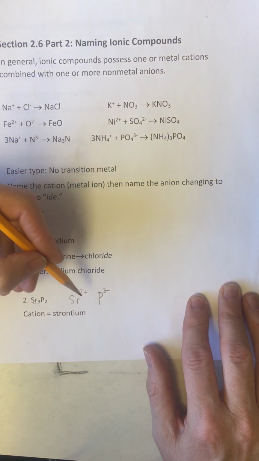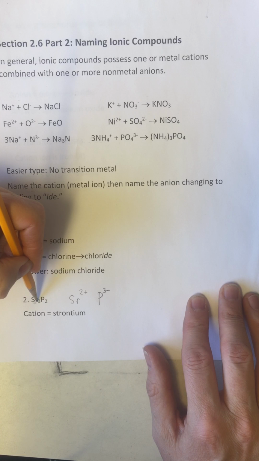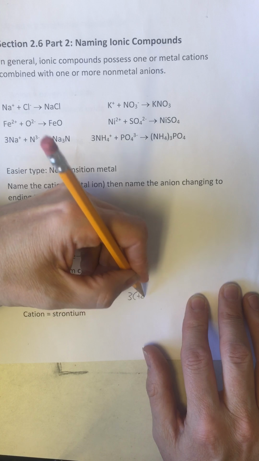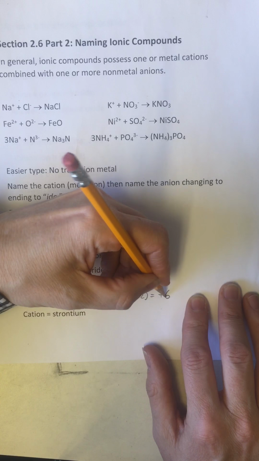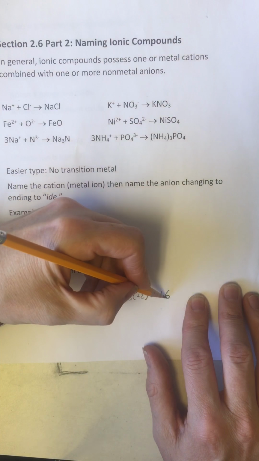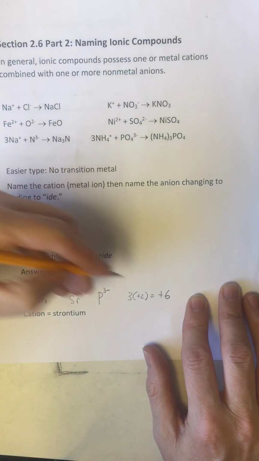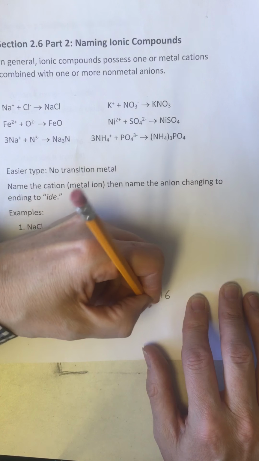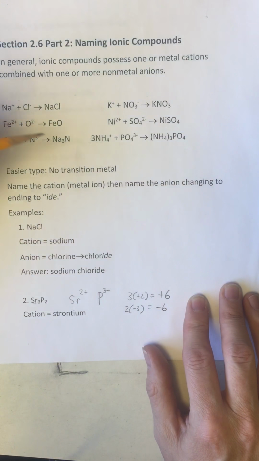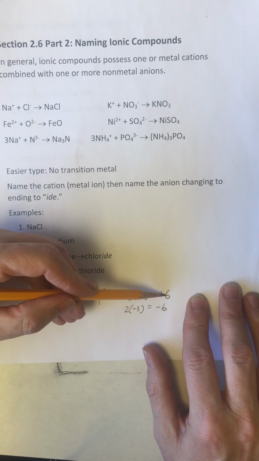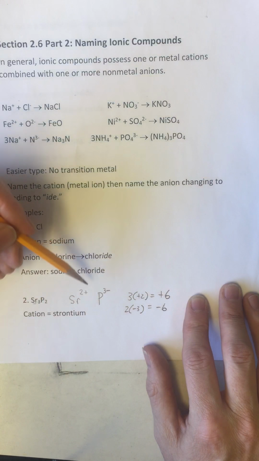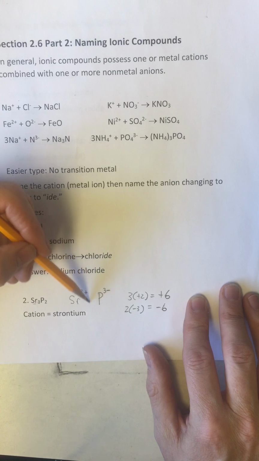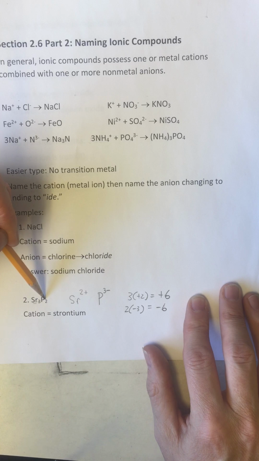So what happens is, if you think about it, you have 3 strontiums, and each of them is +2. So the charge of those 3 metal ions is +6. Phosphide, there are 2 of those, and each one of those is -3. That gives us a total negative charge of -6. So see how these charges completely balance? Ionic compounds, the positive charges, all of them together, have to balance the negative charges, all of them together.